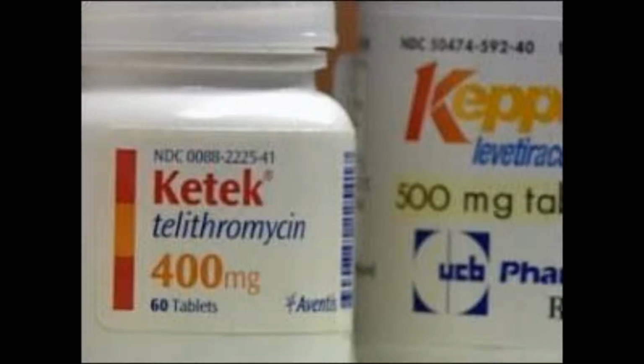Ketolides. The first ketolide antibiotic to enter clinical use is telithromycin, and it is marketed as Ketek. For its mechanism of action, structural modification of these compounds renders them poor substrates for efflux pump mediated resistance, and they bind to ribosomes of some bacterial species with higher affinity than macrolides.